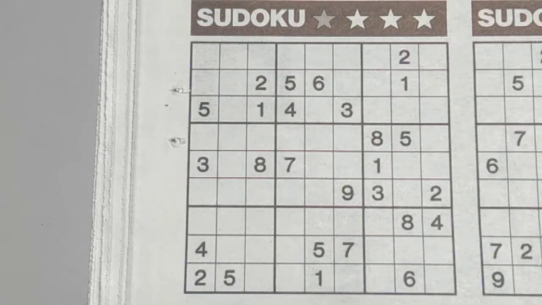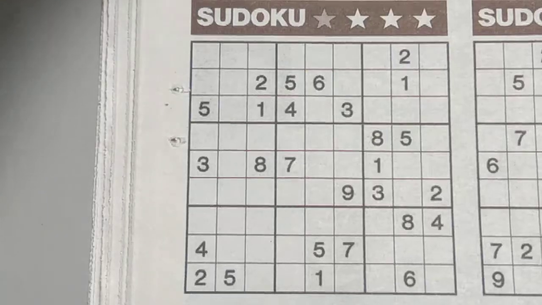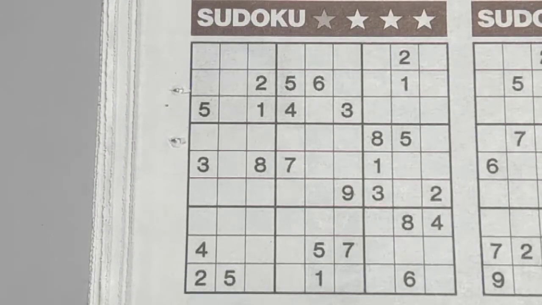Let me drink first one tea. Alright, so we can start with the first one. So let's get started.